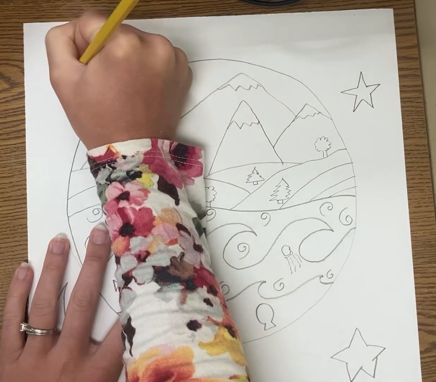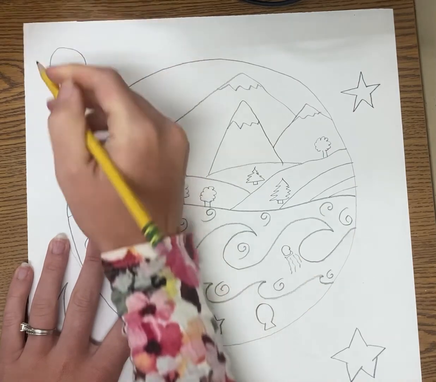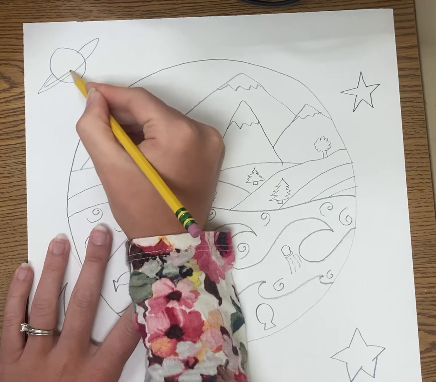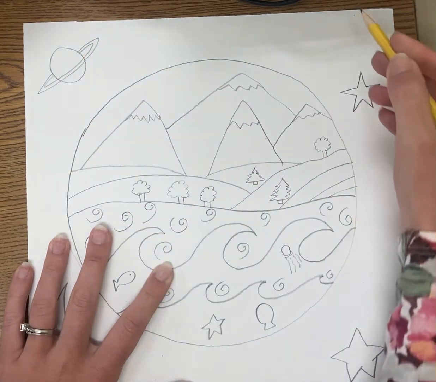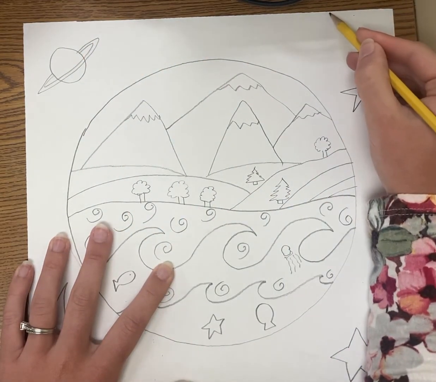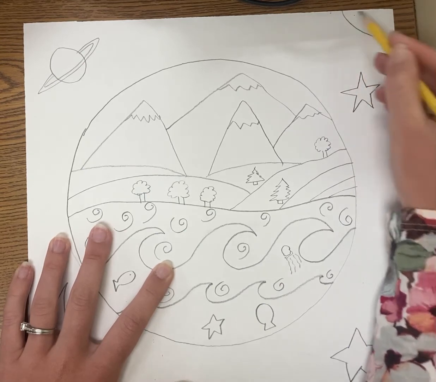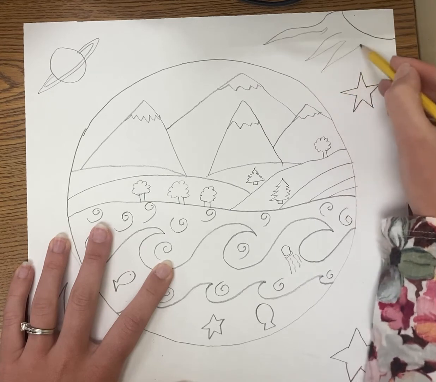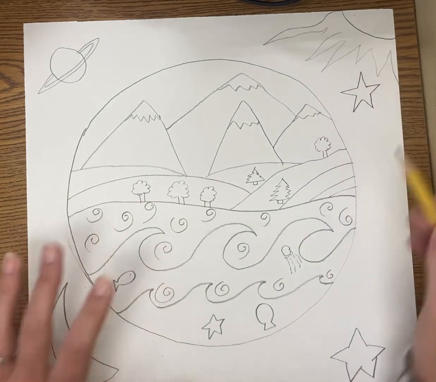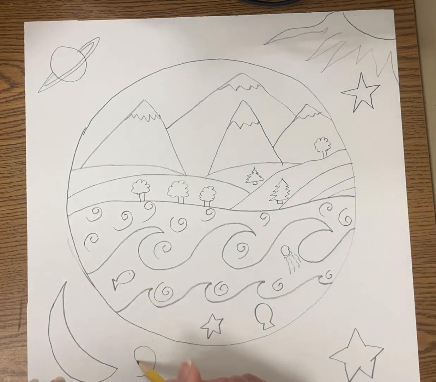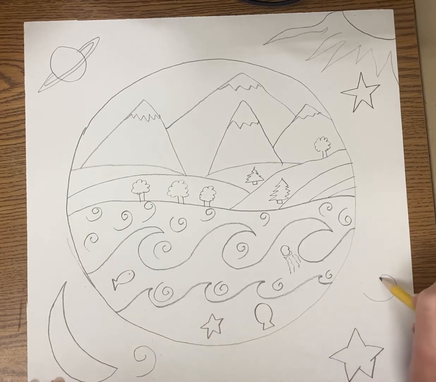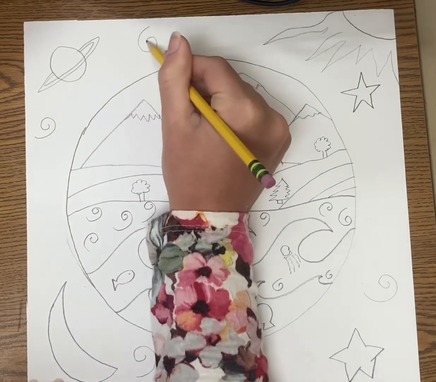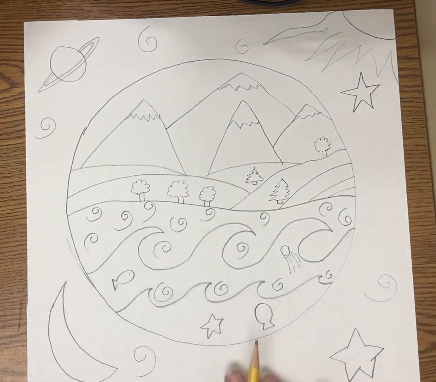You could add in other planets. So maybe I want to add in like Saturn over here. Add in those rings. You could have the sun kind of showing from one of these corners. Just adding in some interest to my design. I'm going to continue that kind of swirl pattern out here in outer space a little bit. It's really up to you what you want to add. If you don't want it like mine, I'll be all right with that.